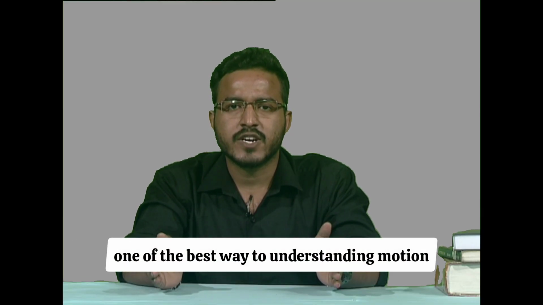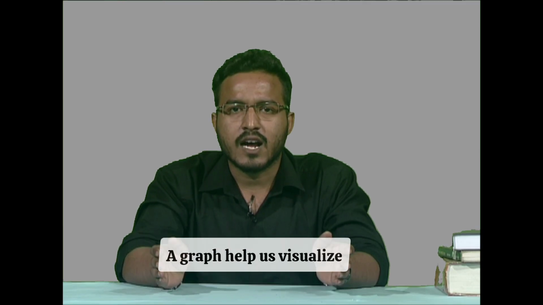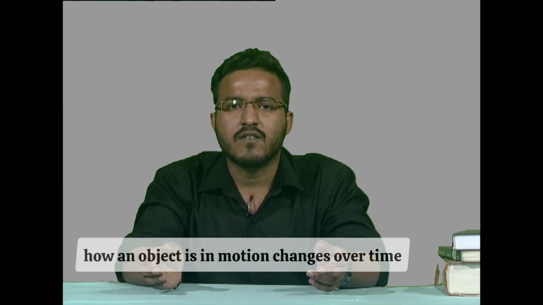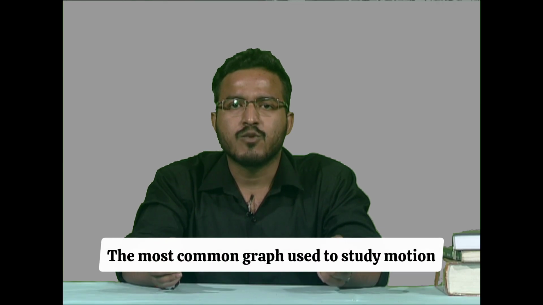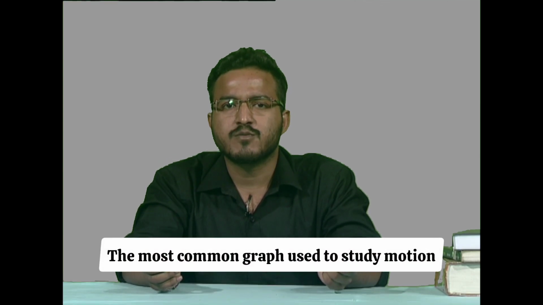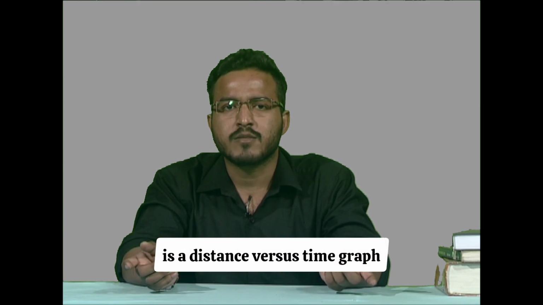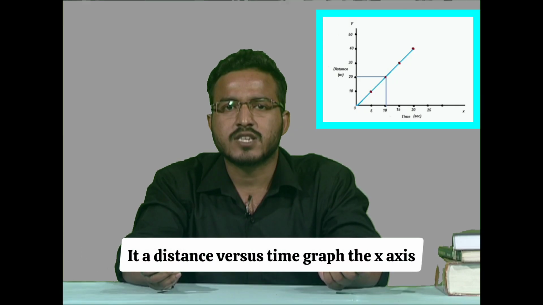Now, understanding motion with graphs. One of the best ways of understanding motion is through graphs. A graph helps us visualize how an object in motion changes over time. The most common graph used to study motion is a distance versus time graph.